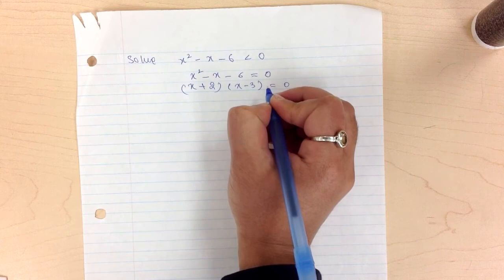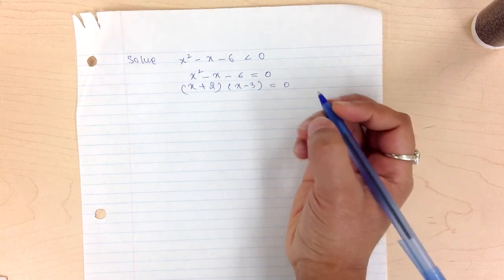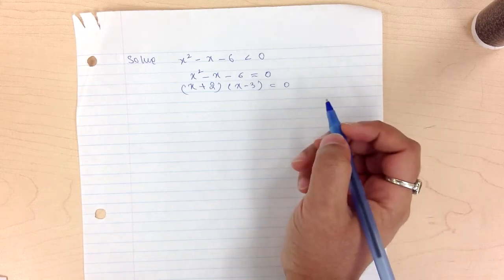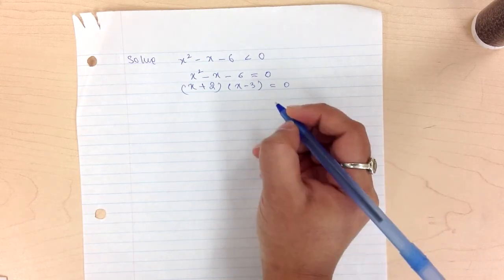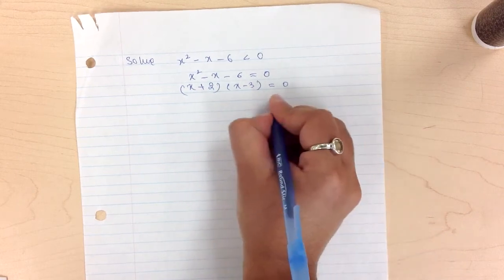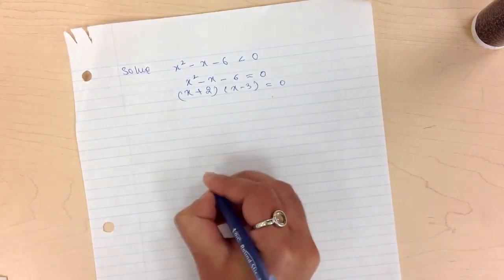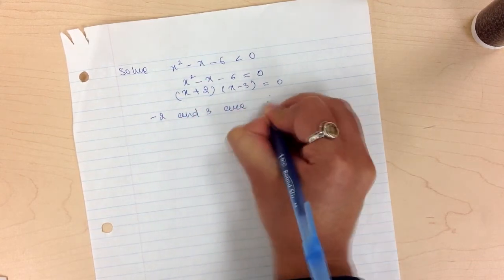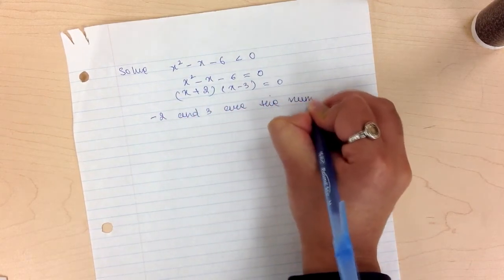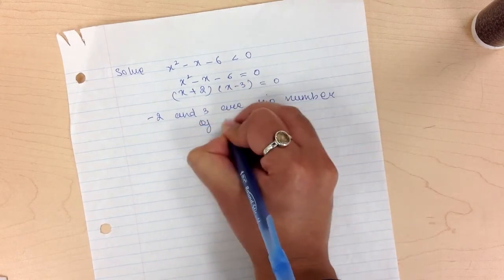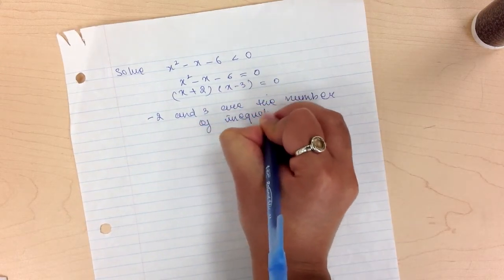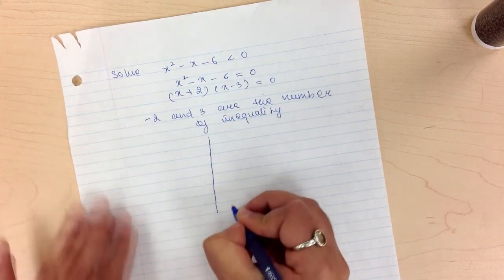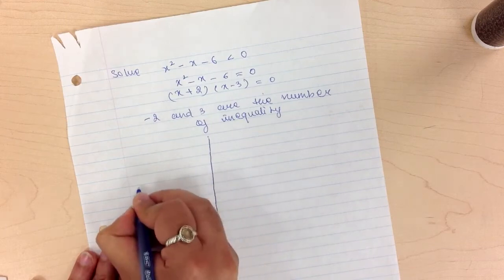Since we are looking for the region where the graph is below the x-axis, the solution set is negative 2 less than x and less than 3. So plot the points negative 2 and 3 on the x-intercepts.